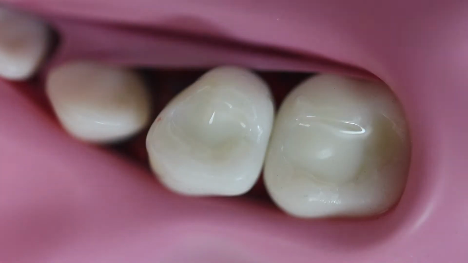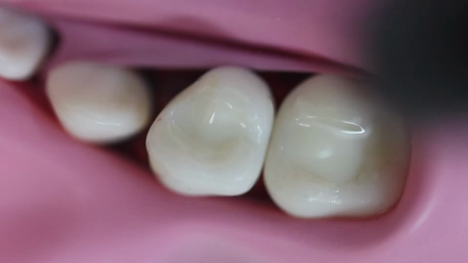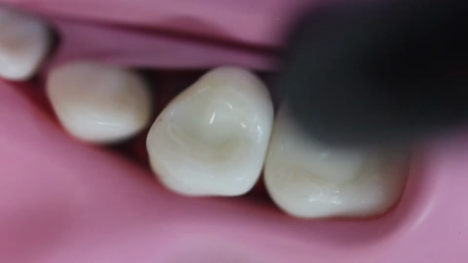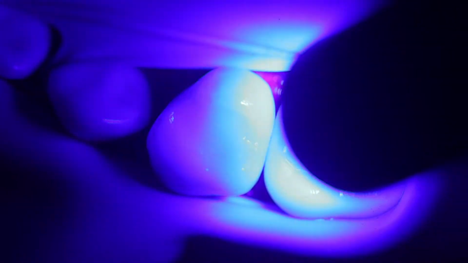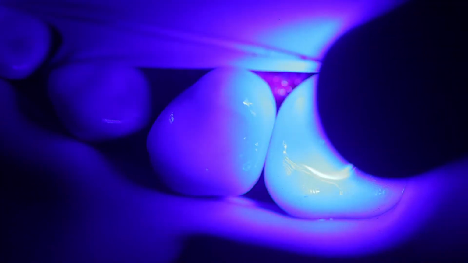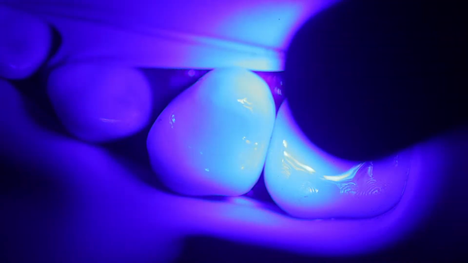Let it occupy those occlusal anatomy, and this is the time you are not using any instrument. Now we are going to light cure it after 20 seconds, and light cure it for around 30 to 40 seconds.